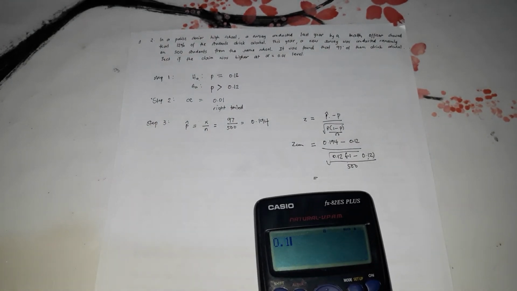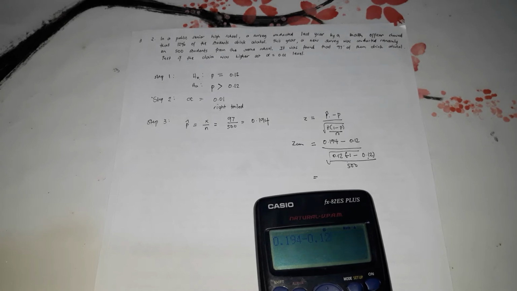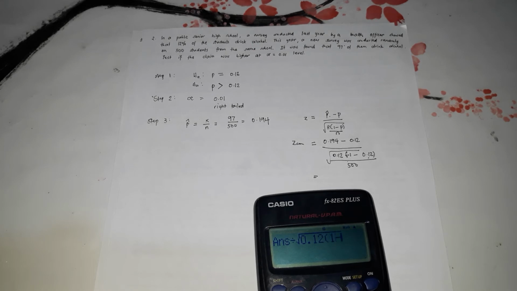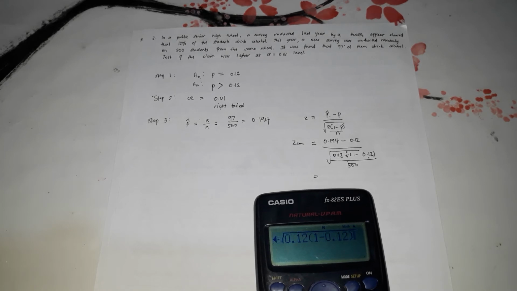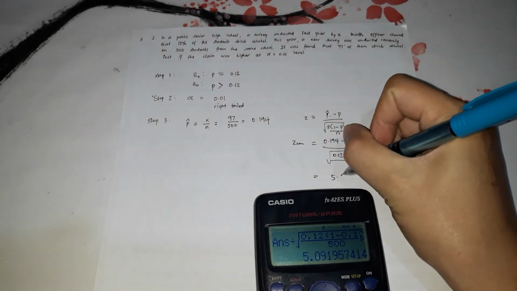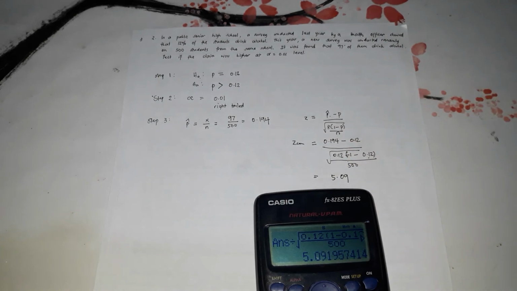So type that in the calculator. 0.194 minus 0.12 divided by square root of 0.12 times 1 minus 0.12 over 500. The answer is 5.09. So that's for our z computed.